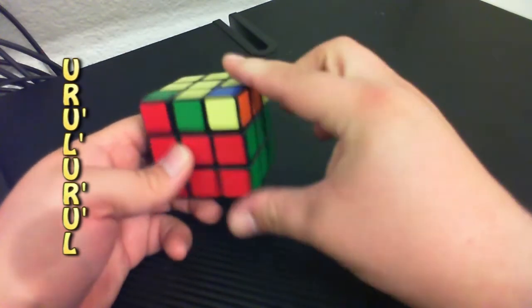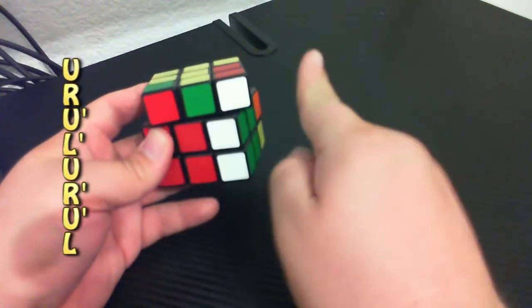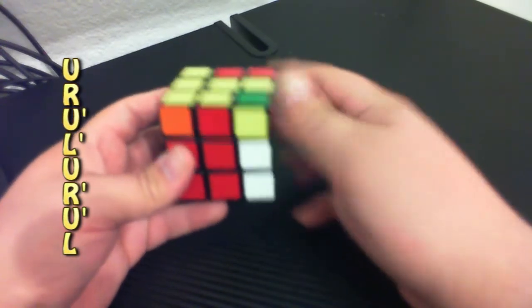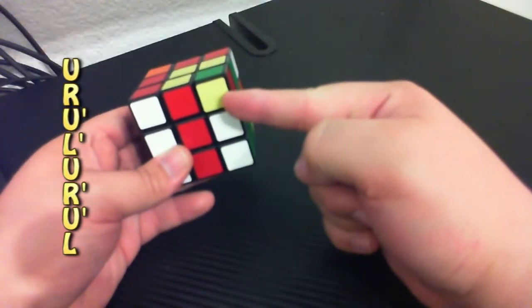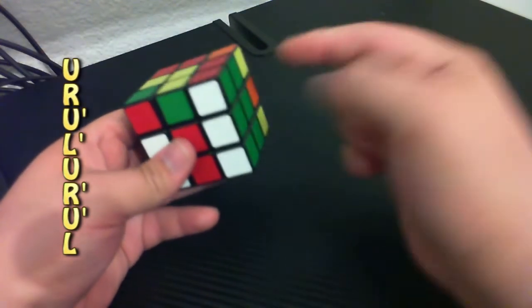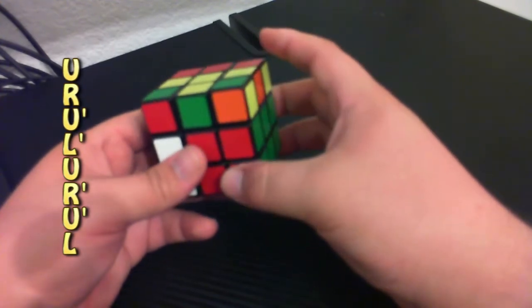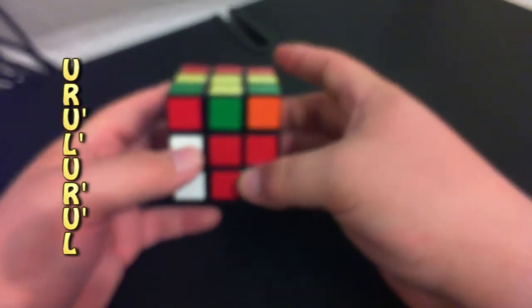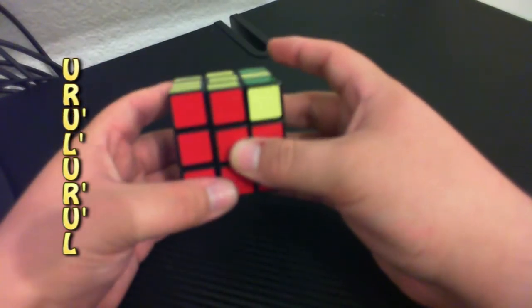U, R, now what we did is we brought the white piece up here. U prime is pushing this white piece out of the way, and we're bringing up the left side. Left prime, and now we're going to bring this white piece back in place while moving this piece out of the way. So U, bring this side down so it doesn't get affected again. R prime, and now we're going to bring this white piece back to line up. U prime and L to bring it back down.